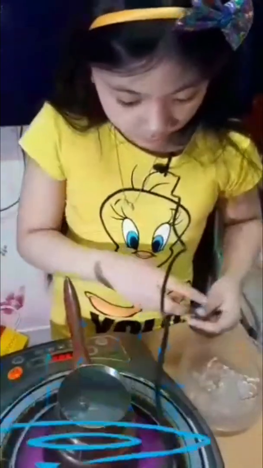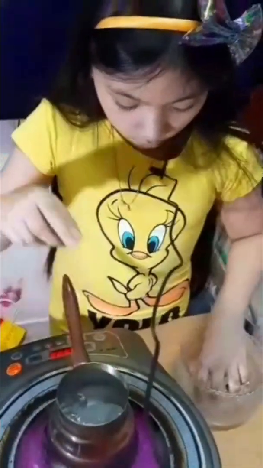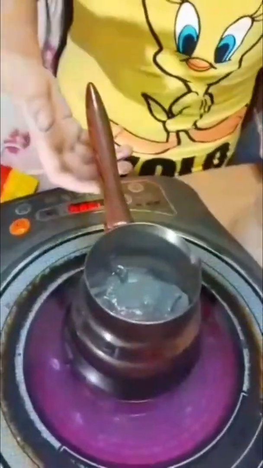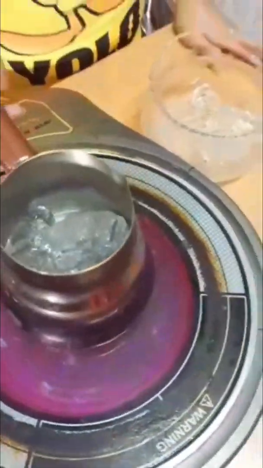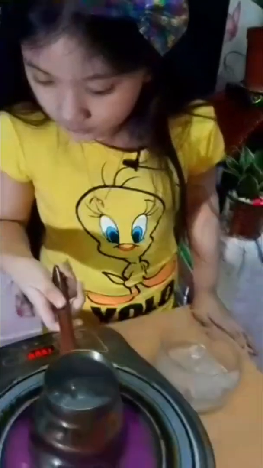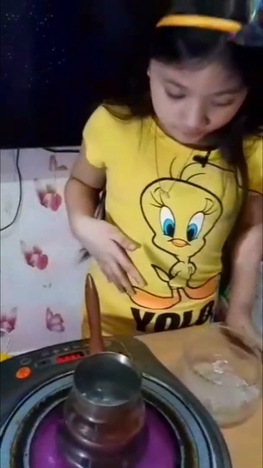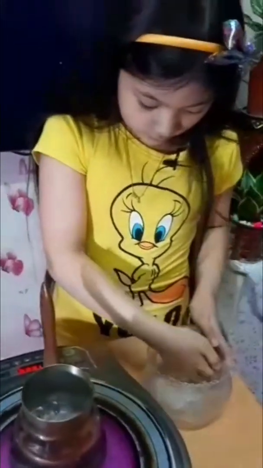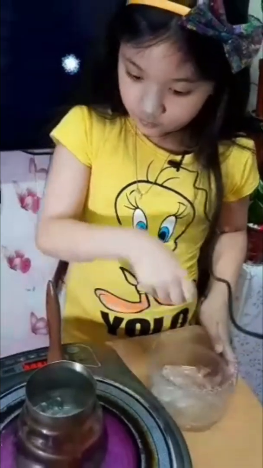Look guys, now the solid ice is turning into liquid or water and becoming a little bit of steam. See? It's turning into liquid. You're putting a little bit more.